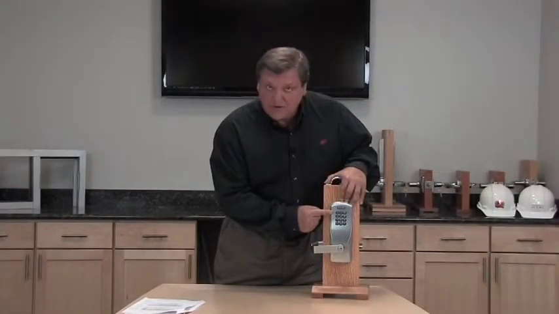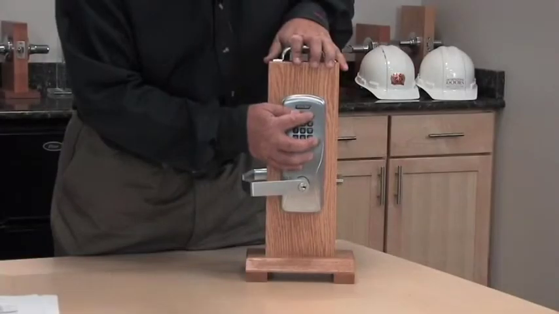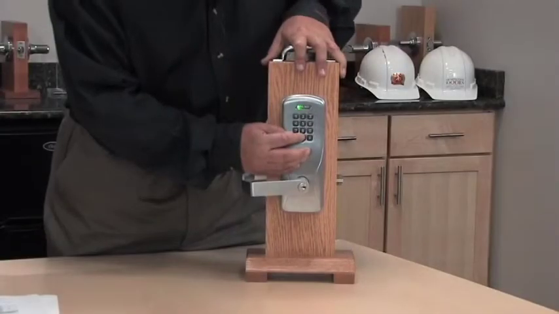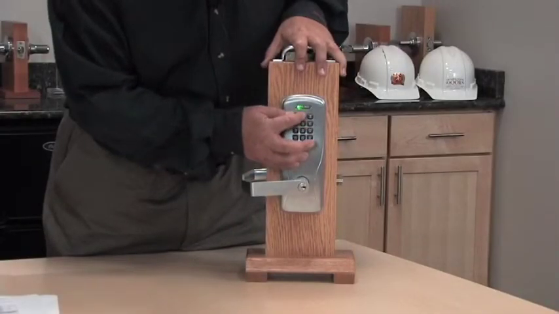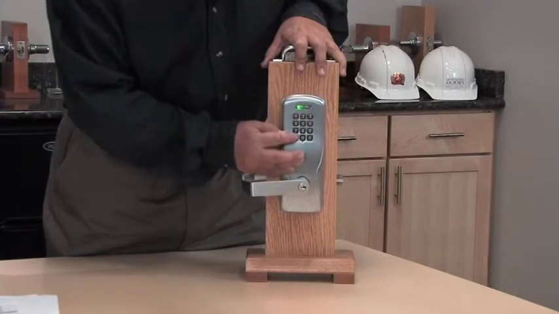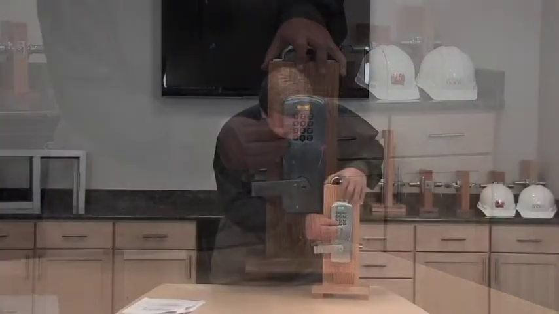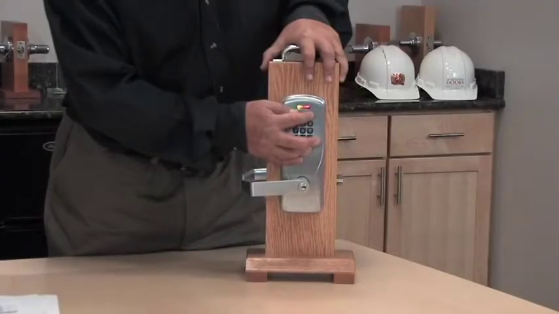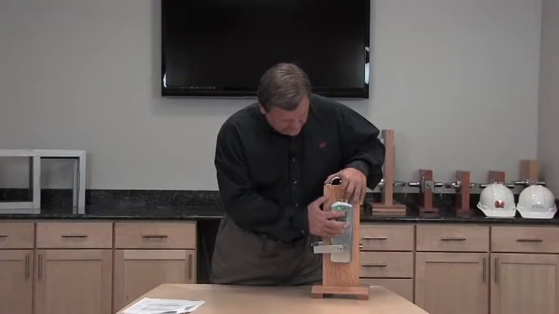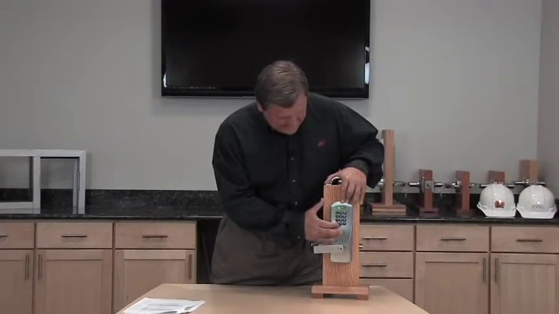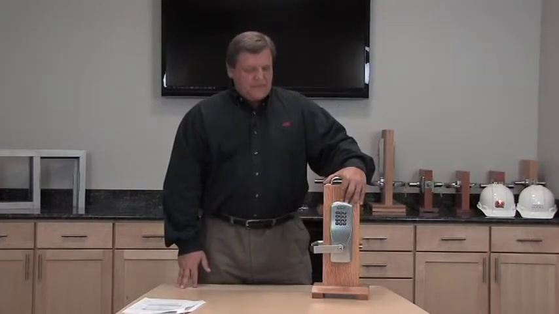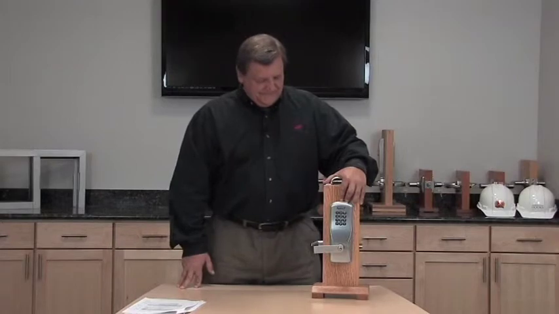I put the lock into programming mode. 3 star, it's saying I'm going to add a pin. I'm going to choose 2222 star. I'm going to select 3333 star, and it accepted that, and I'm going to hit the button to clear.